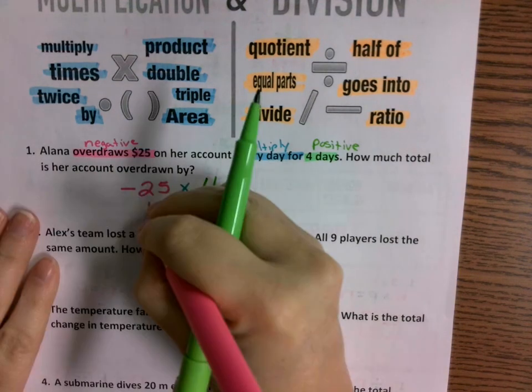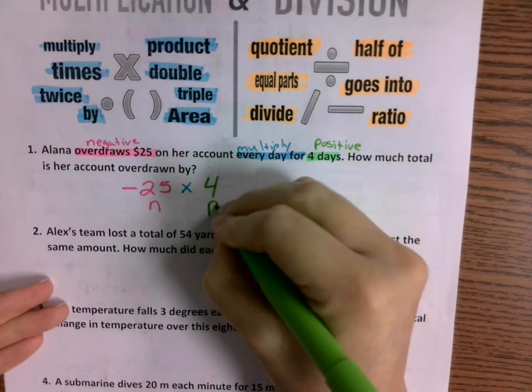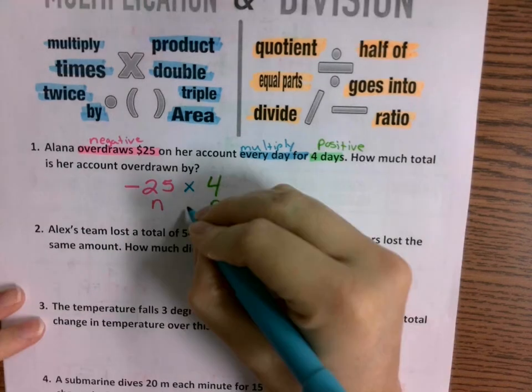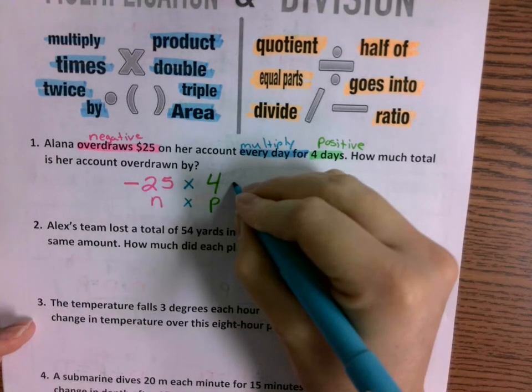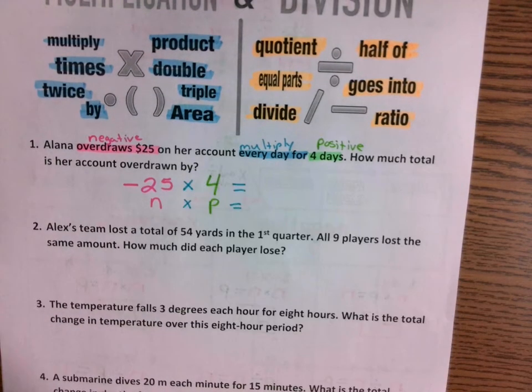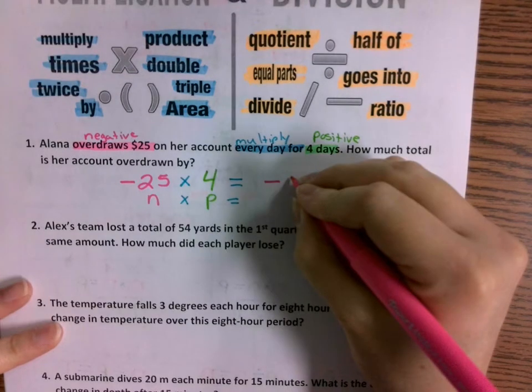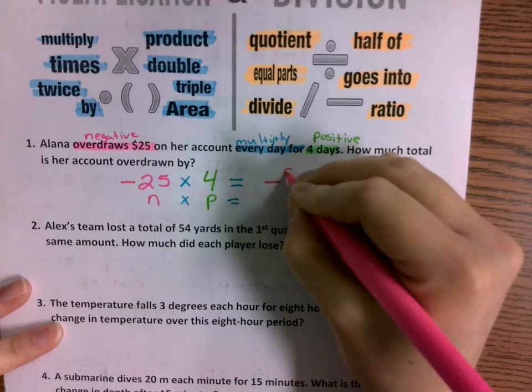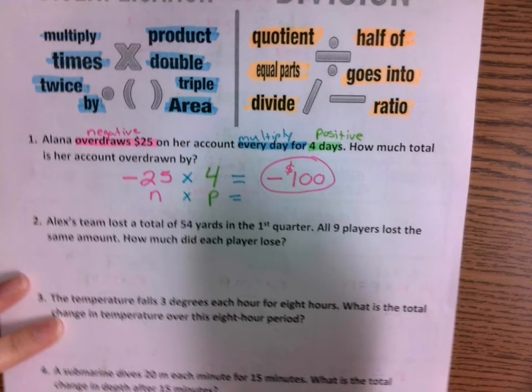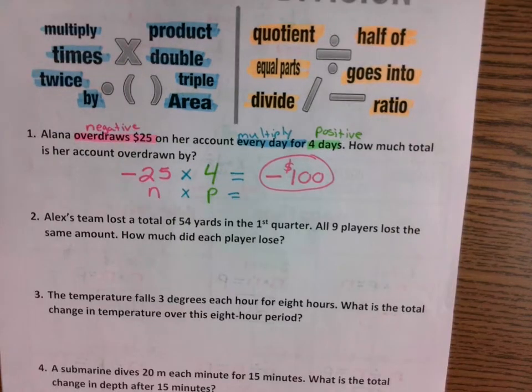So we've got a negative that we are multiplying by a positive. Negative times positive comes out to what value? Negative, and it's negative 100. So she's going to be overdrawn by negative $100 by the end of the 4 days. So again, you are identifying the type of value, positive and negative. You are identifying the operation, and then you are working the problem out, finding the solution.